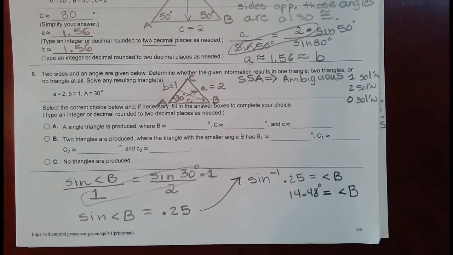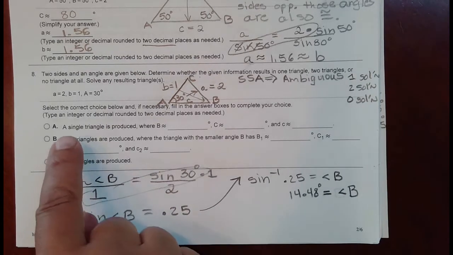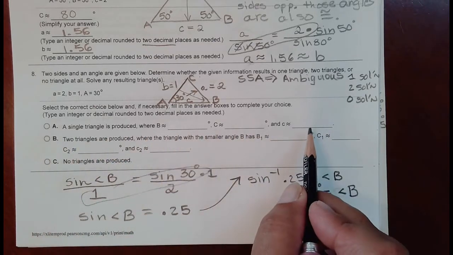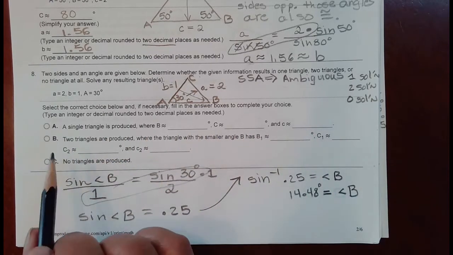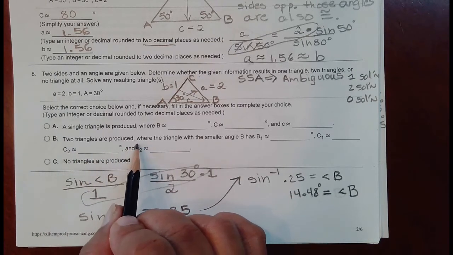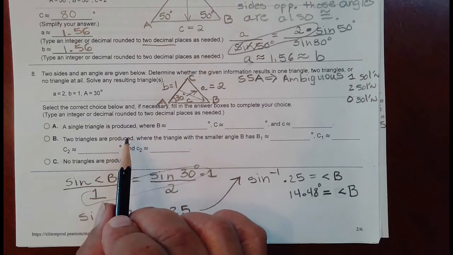Okay, now right here is where you're going to check whether or not, now you may be tempted to go on with this problem and say, oh, I only have one set of solutions. But notice that the answers here are that there's only a single triangle produced. That's the one solution case. And then they give you room to give all the answers to that one triangle. But another choice is that there are 2 triangles that are produced. Well, being able to check whether it's this situation.